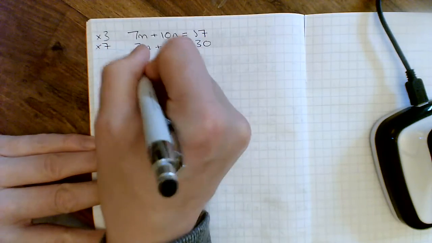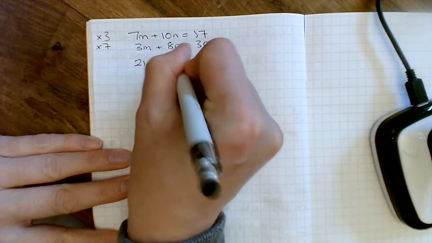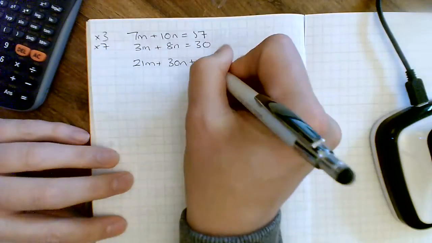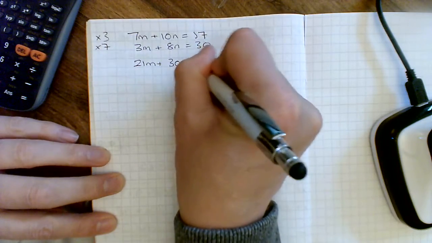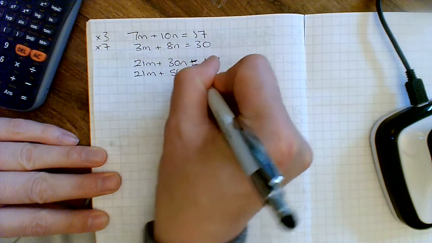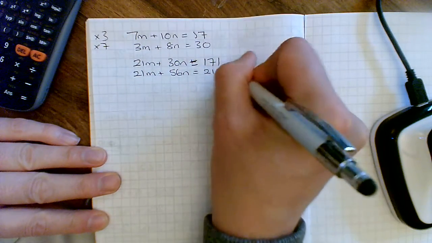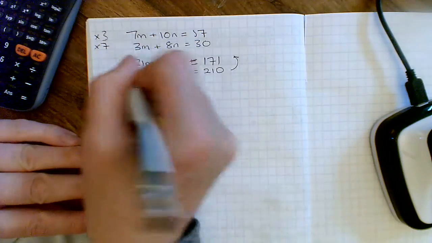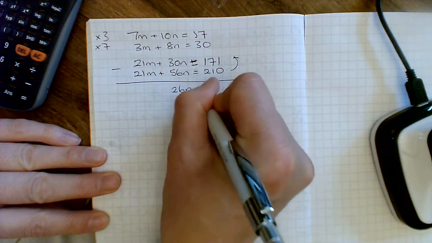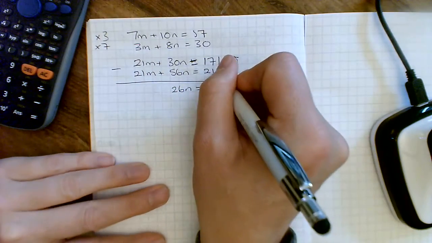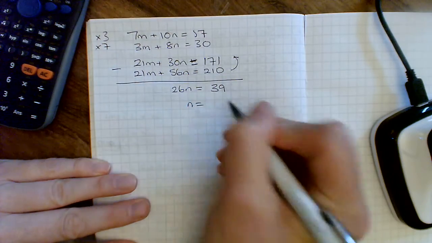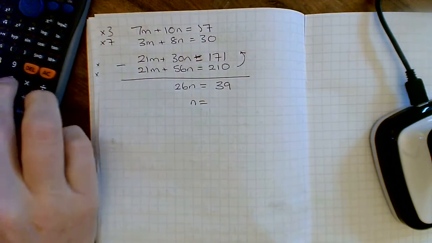So to get the 21 at the front, 21m plus 3 10s are 30n equals 3 times 57. There's no point working it out if you've got a calculator. Equals 7 3s are 21m, 56n equals 210. I'm going to do my takeaway this way around because this one's bigger than that one. So 56 takeaway 30 is 26n equals 210 from 171, which is 39. So n must equal 39 divided by 26, is 1.5, isn't it?